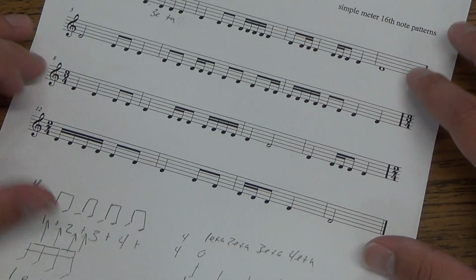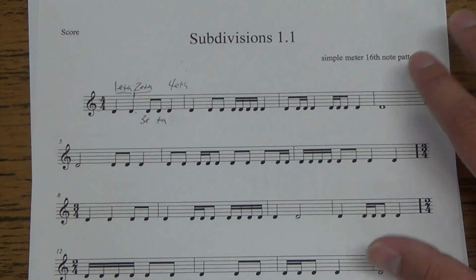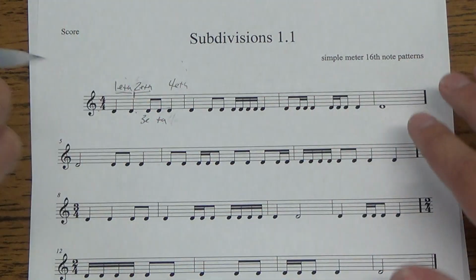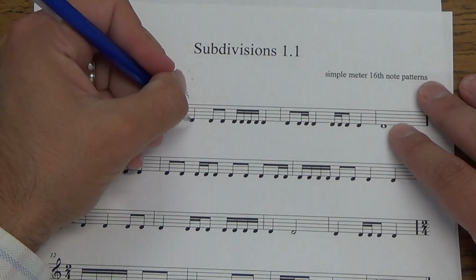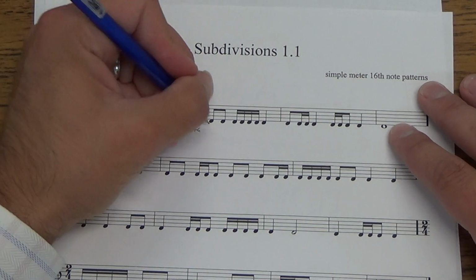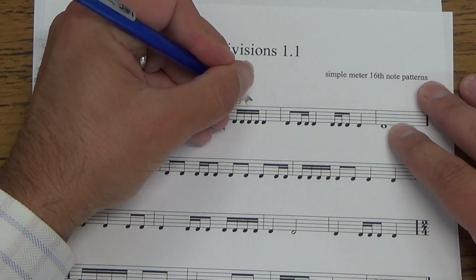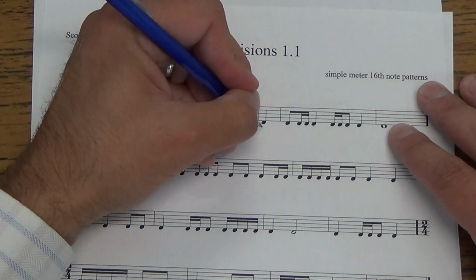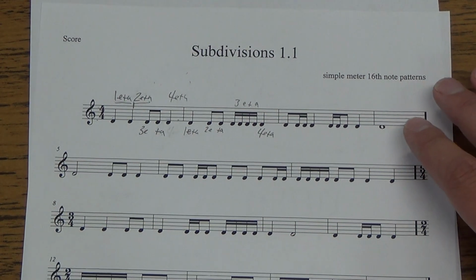Okay, a better way to put it would be within this whole measure is 1 E and a 2 E and a 3 E and a 4 E and a. Okay, so I'm going to write out 1 E and a 2 E and a 3 E and a 4 E and a across this whole measure, but I know that 4 of those go to this quarter, the next 2 go here, the next 2 go here. Each one of these 16th notes gets 1 part, and then this gets 4. Hopefully this is all making sense.